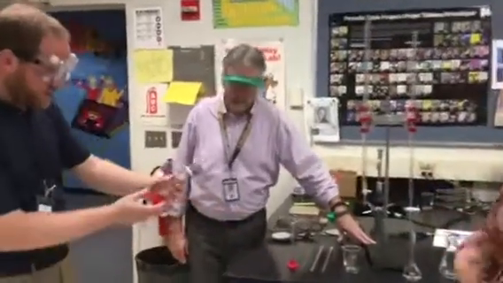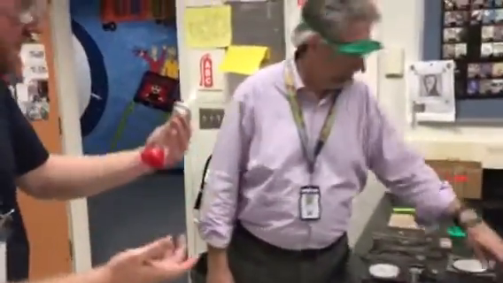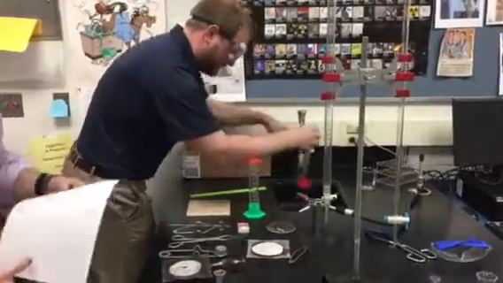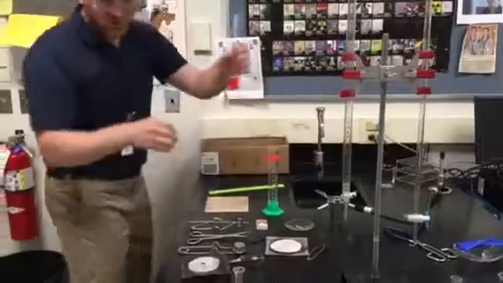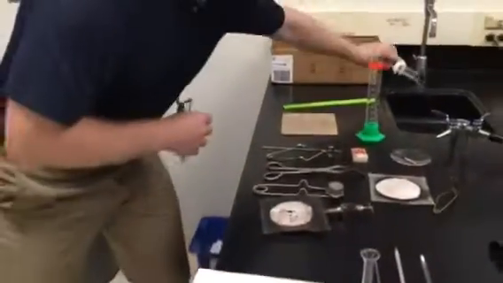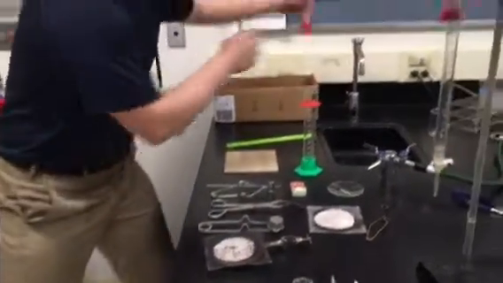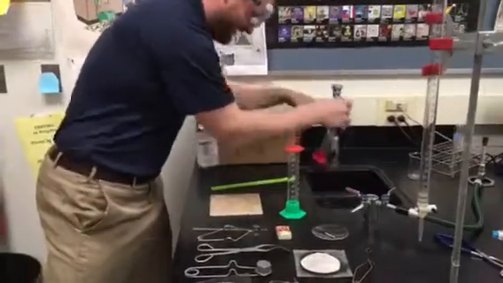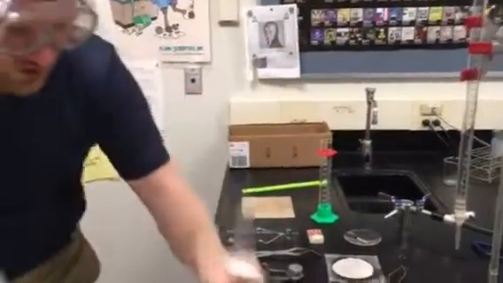Yeah, so I'll take this first graduated cylinder here. This one measures up to 50. Let me just get some water in here. If we can zoom the camera in a little more. Okay, too much.